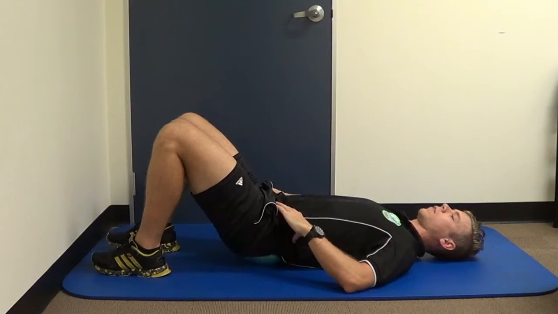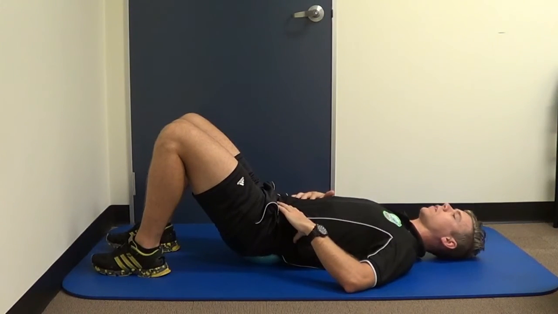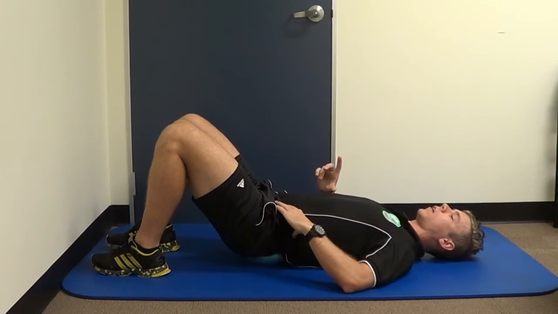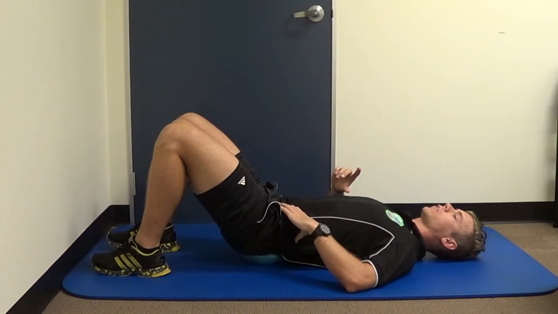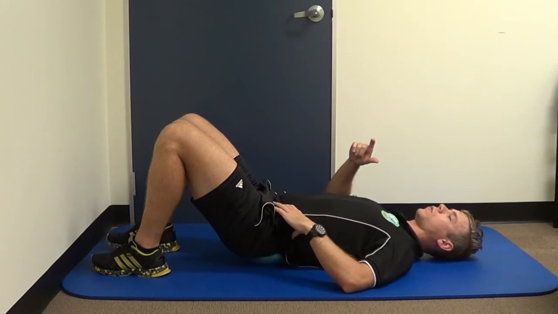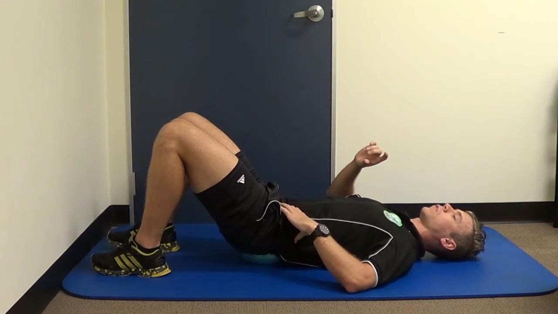So what we want to do from here is engage TA. Then we're going to tilt the pelvis forward just about 1 to 2 centimetres. That has to be a very small movement, and then back to the neutral spine. So you're getting into an anteriorly tilted position with the pelvis as you're tilting forward, and then coming back to a neutral spine or slightly posteriorly tilted.